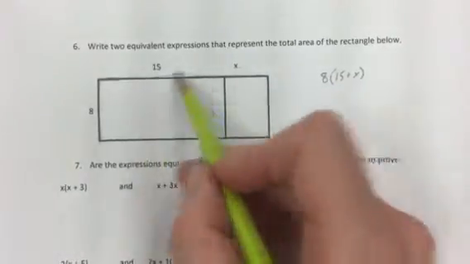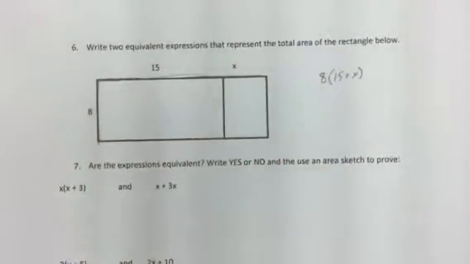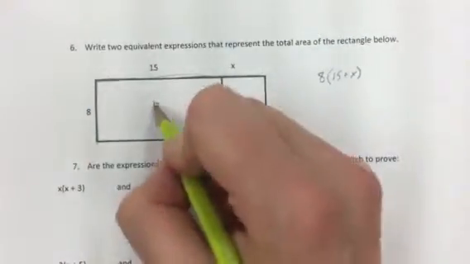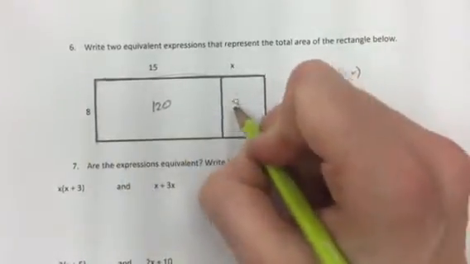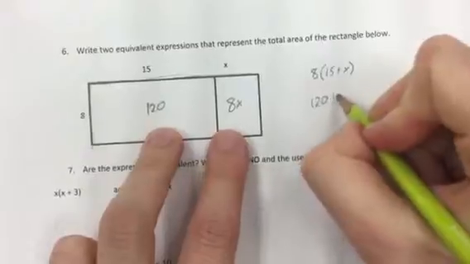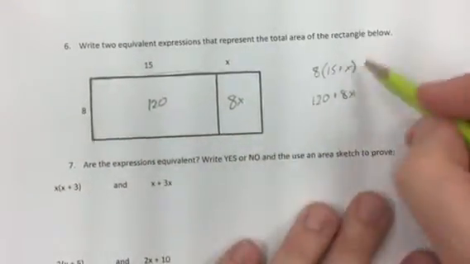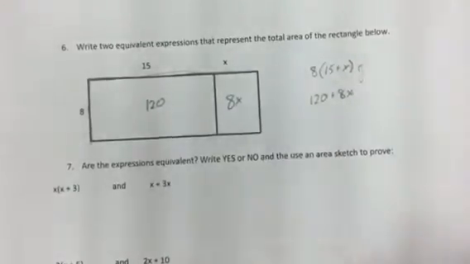Or you can do the individual areas added together. So 8 times 15 is 120. X times 8 is 8x. And so you could have written it 120 plus 8x. So these are two different ways to write that area. And if you notice, it shows the distributive property.